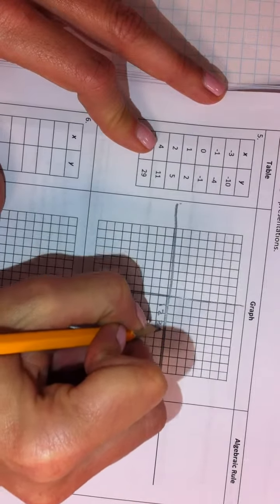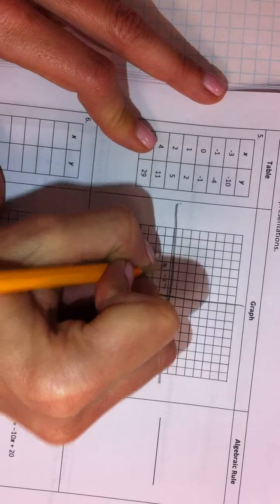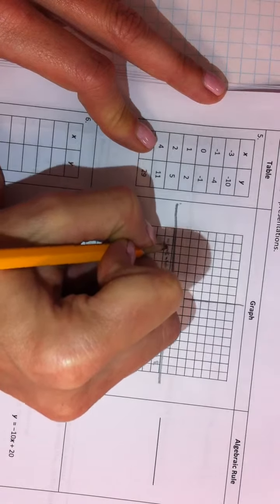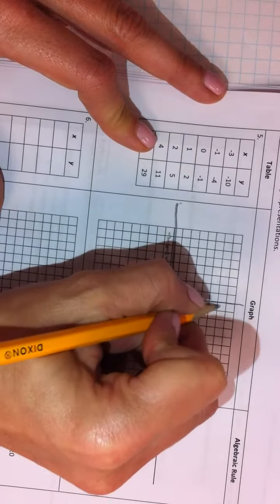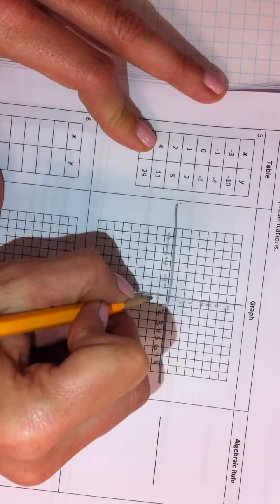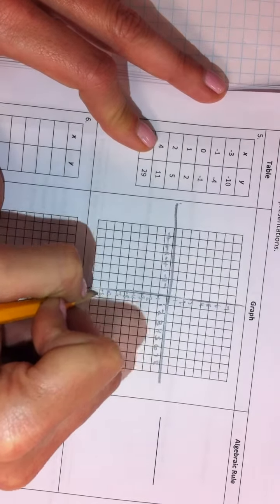And you've got 1, 2, 3, 4, 5, 6, 7, 8. Negative 1, negative 2, negative 3, negative 4, negative 5, negative 6, negative 7. 1, 2, 3, 4, 5, 6, 7. Negative 1, negative 2, negative 3, negative 4, negative 5, negative 6, negative 7, negative 8.